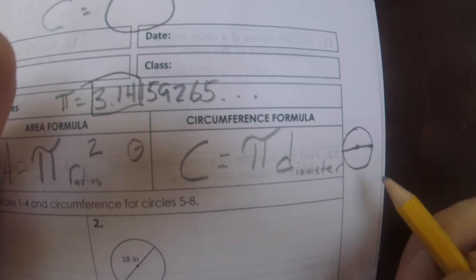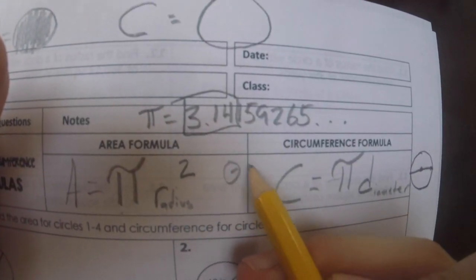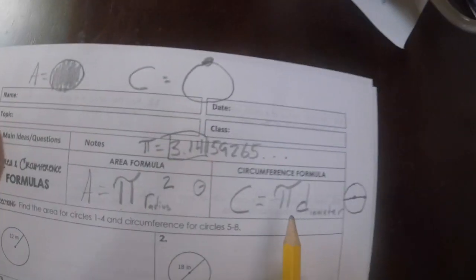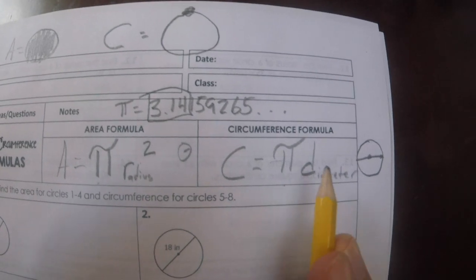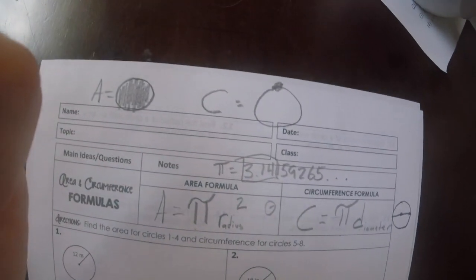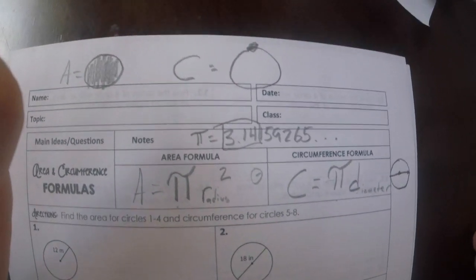So diameter is all the way across the circle. Radius is halfway across the circle. If I wanted to find the circumference of a circle, I take pi and I multiply it times the diameter. Easy enough, right? That should all be review. We've done that stuff before. Like I said, super easy lesson.